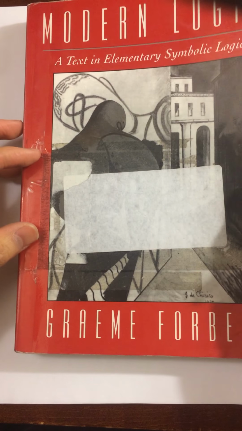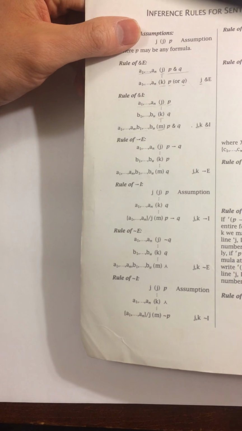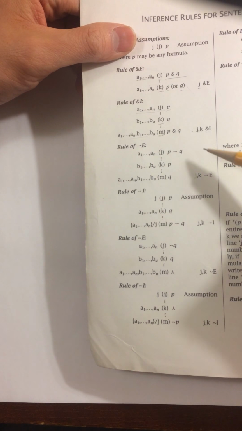Okay, I'm making another video to review the rules of inference from Graham Forbes' Modern Logic. This time I'm reviewing the conditional elimination. So the schematic works like this.